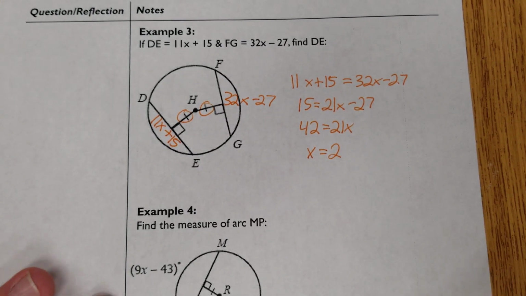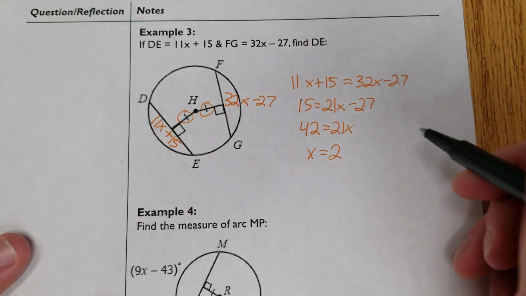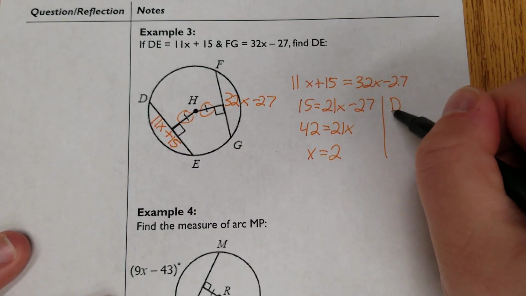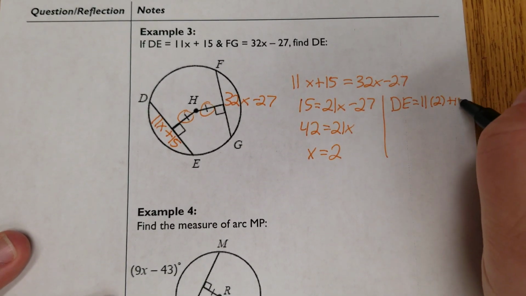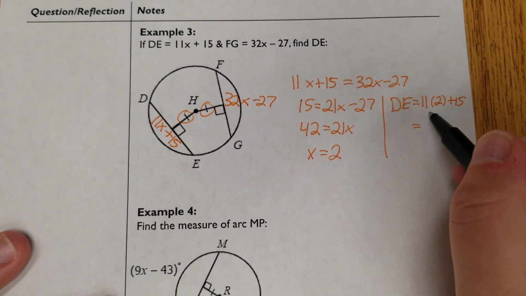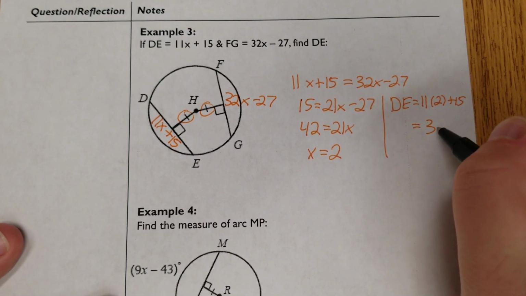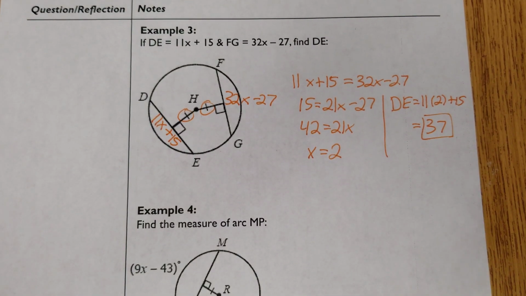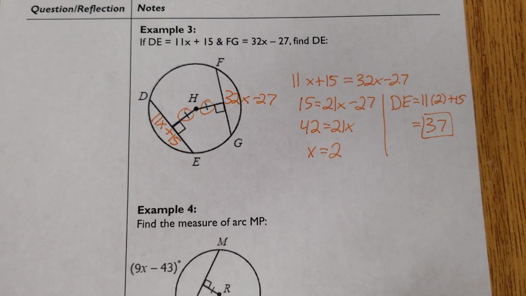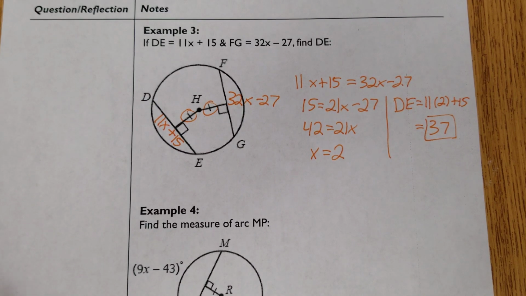But the question did ask for the length of DE, so we've got to plug that 2 back into this problem. DE will be equal to 11 times 2 plus 15. 11 times 2 gives me 22. If we add 15 more to it, we get that DE has a length of 37. But the idea is distance from center gave me the congruent chords part. So as soon as you get one of the congruencies, you by default get all of them.